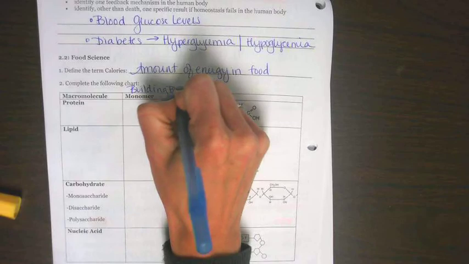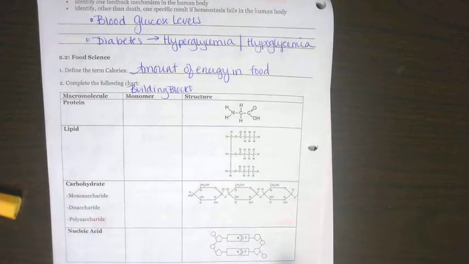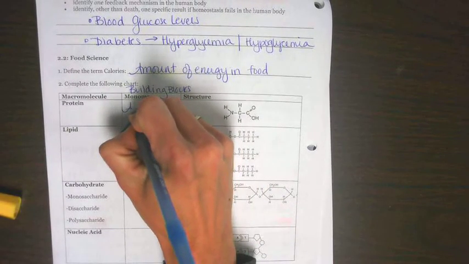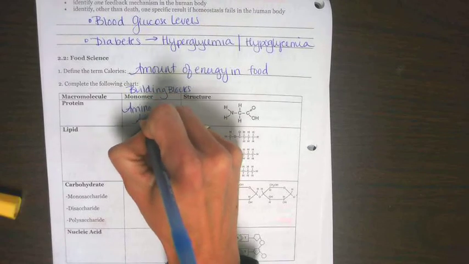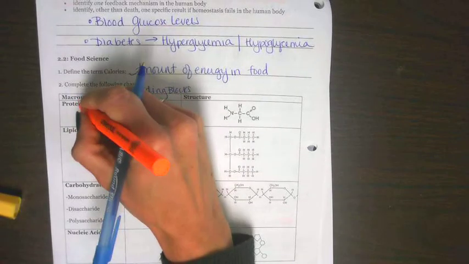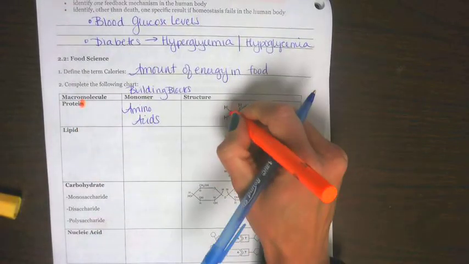Over here we have the 4 major macromolecules that we have focused on. The macromolecules are large molecules. We also have something called a monomer. Remember, the monomer is referring to the building block. And then finally we have a picture of each structure. Definitely make sure you're able to identify both the monomer and also the structure.